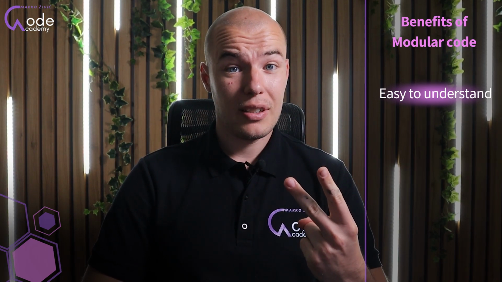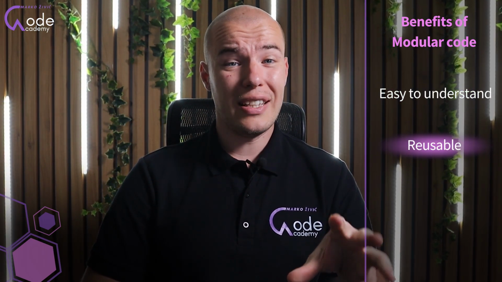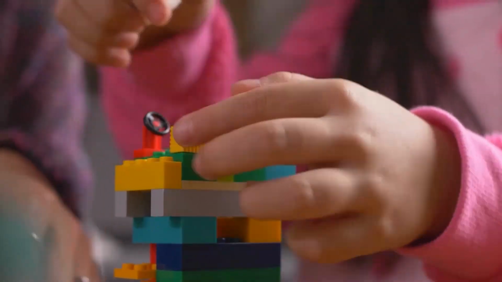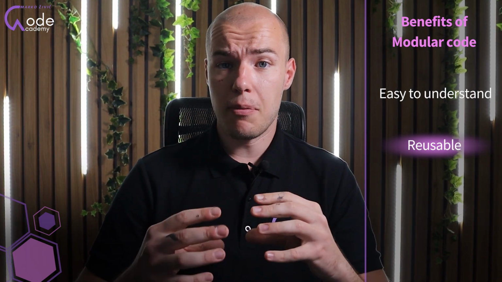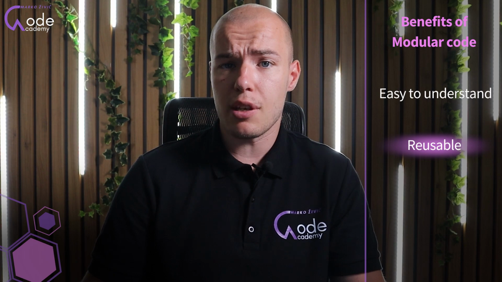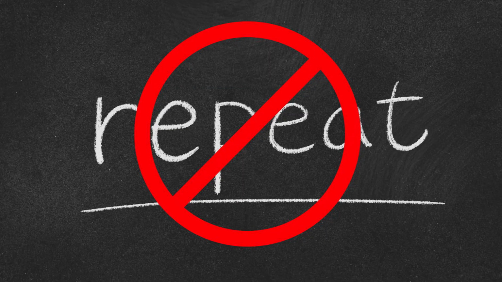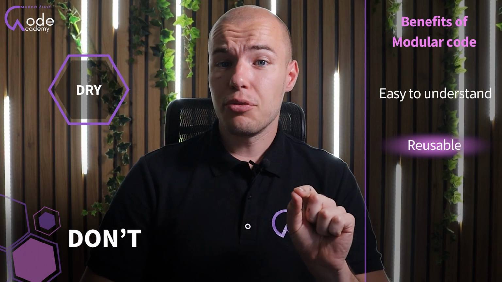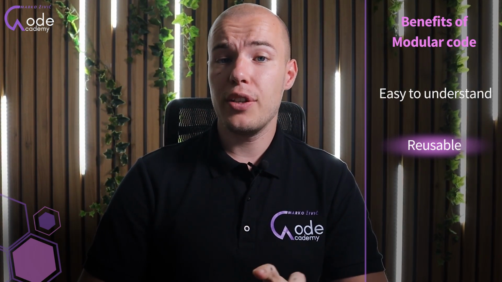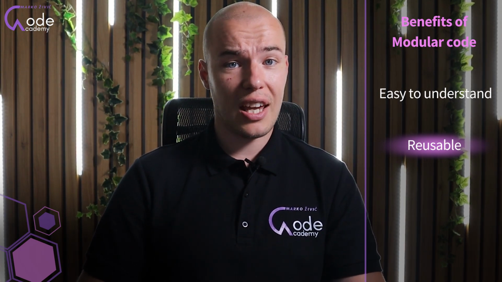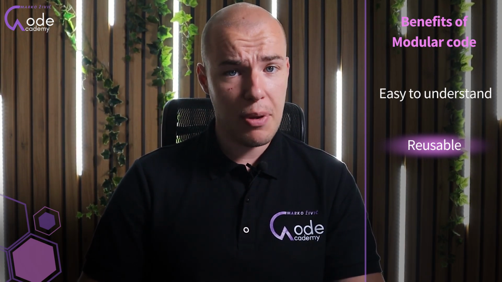The second point, it should be reusable. In the same fashion, you can put a single Lego block on top of many different Legos. You can use your modules of code in many different places and basically reuse them. So that way you are not repeating yourself, which is another principle of good coders, DRY, which stands for do not repeat yourself. And when you are building solid modular blocks of code that do stuff that can be reused, you are definitely not repeating yourself.